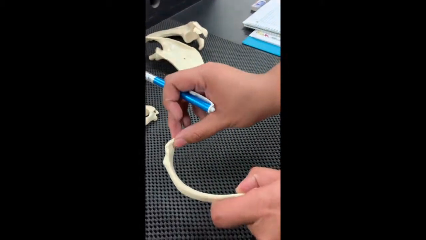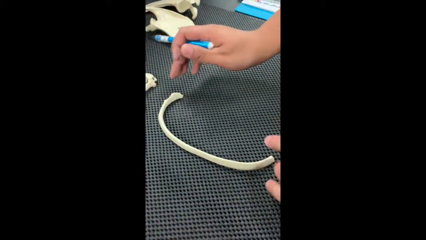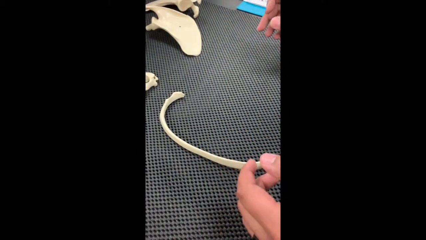And the head of the rib faces the back, so it should be faced like this. So this is technically on the right side of the body. That's how you tell right and left.